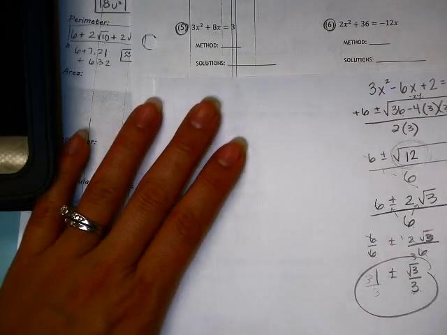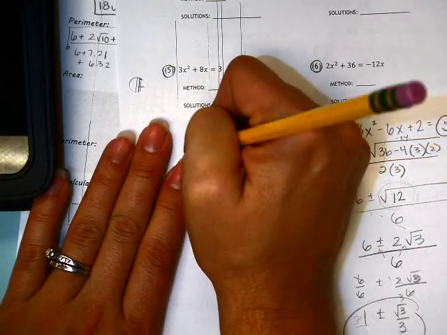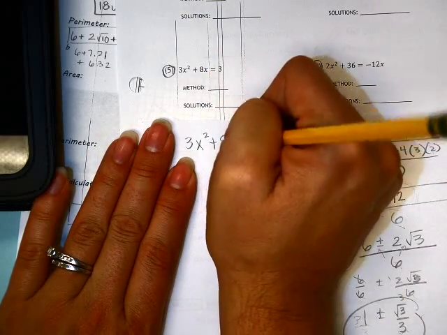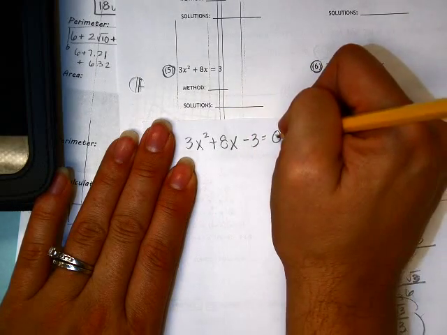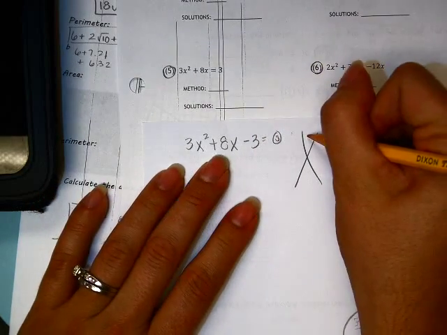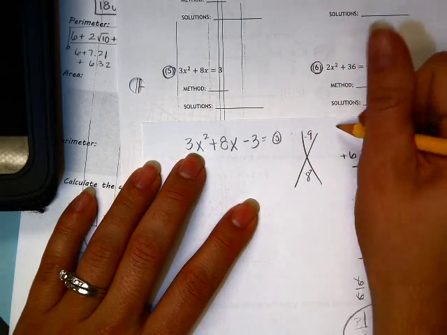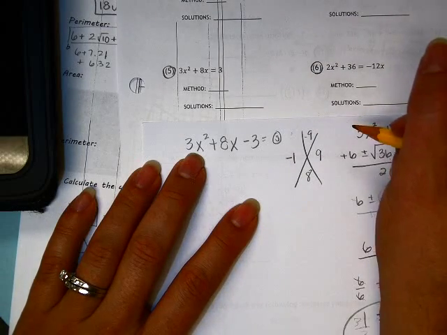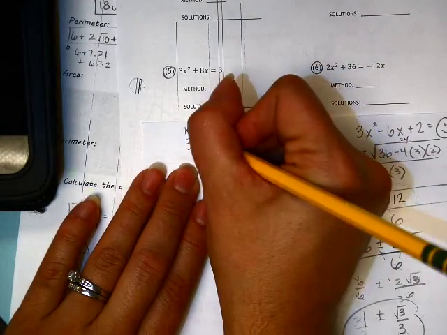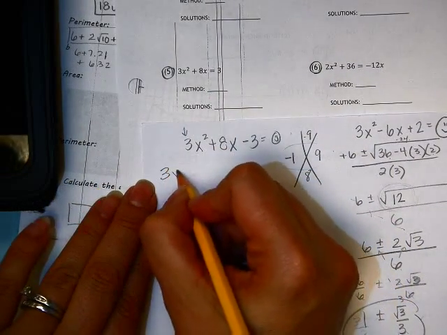All right, let's check out 5. For 5, again, we need to set it equal to happy 0. And, oh, don't forget the happy. Then we use our diamond problem. We have a negative 9 and 8. So 9 and 1, that will do it. Now, because this is not a 1, you cannot be diamond and done. Do you like that little rhyme? I have it for you.